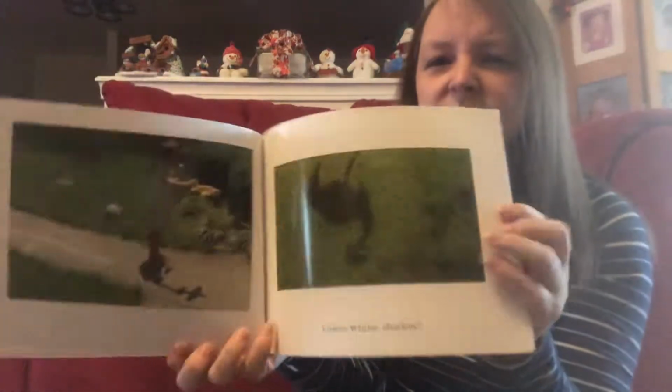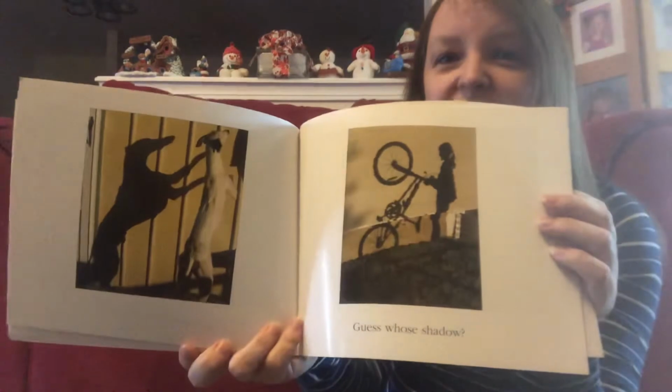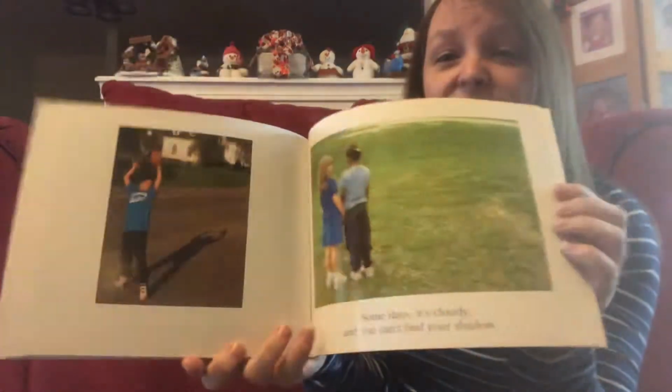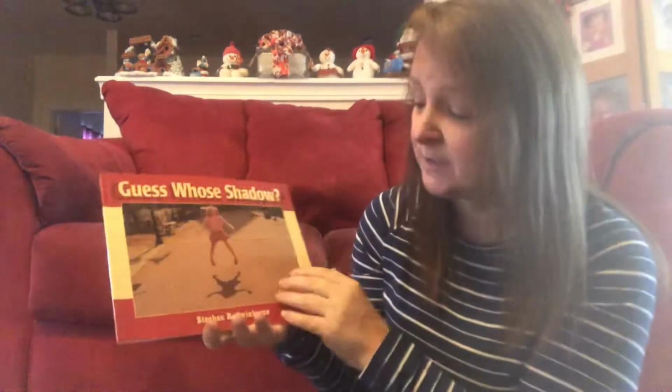Do these pictures look like somebody drew them? Or do they look like pictures that somebody took? Yeah, they're actual pictures, aren't they? Nobody illustrated this book. There are real pictures in this book, and Stephen took those pictures too.